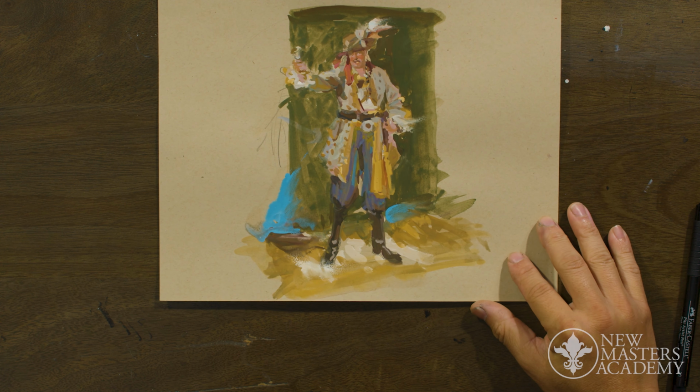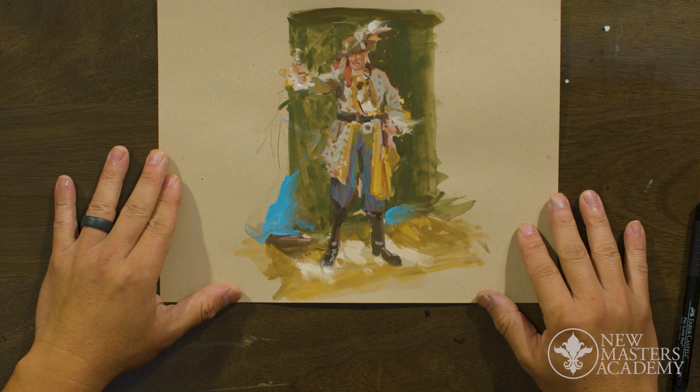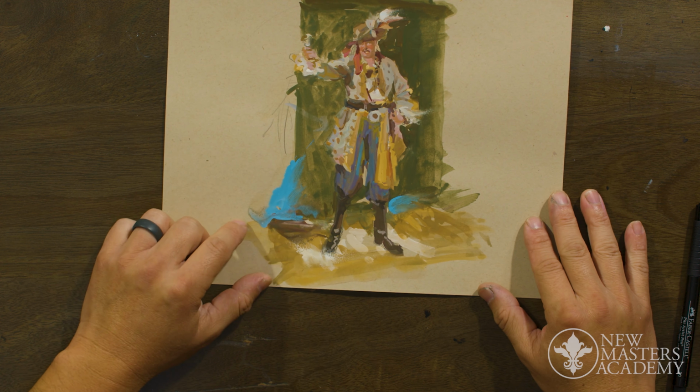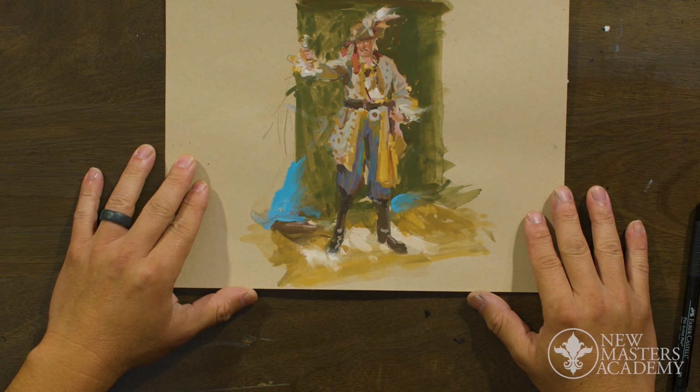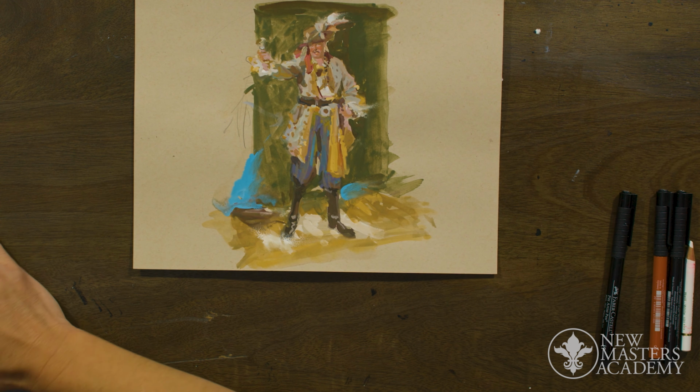So this is a very thin wash. You can tell it has a different look to it, and a little more earthy tone. I play with some of the texture too, but anyway, let's get to it. Let me put these aside.